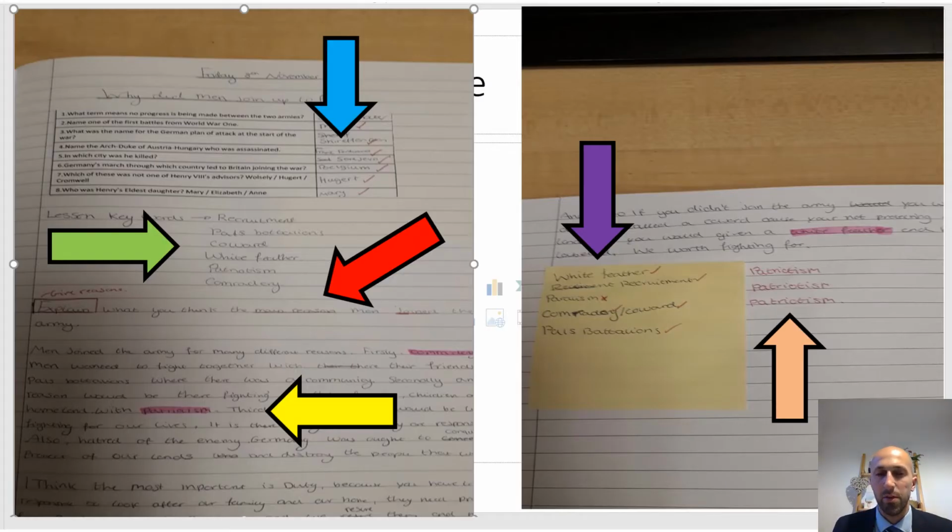Now, here's an example I thought would be useful to show you in practice. It's an example from a history book of a typical lesson. You can see in the blue arrow that the do it now task is at the top. That's the interleave task, where students have been asked some questions about the previous lesson and the previous topic. Then in the green, the student has written down the keywords for the lesson. And in the red, there's the particular activity they're doing, and the student has written out a question.